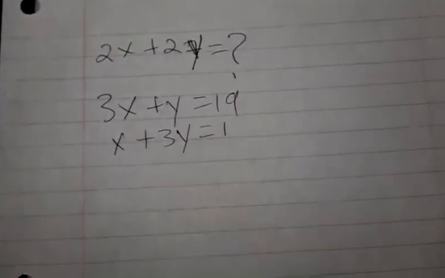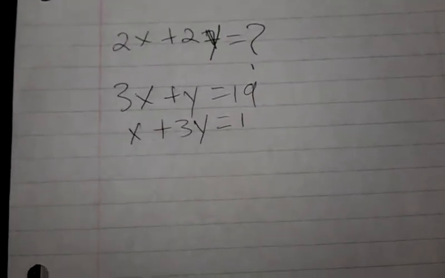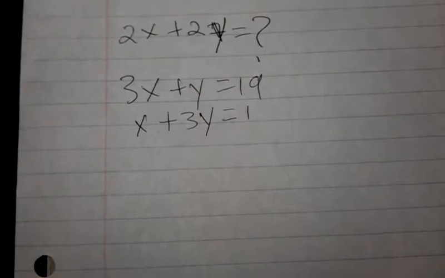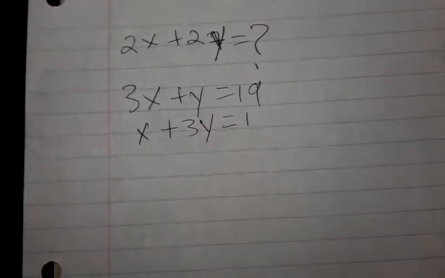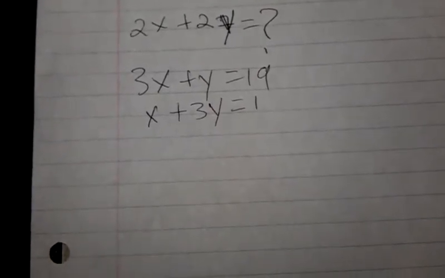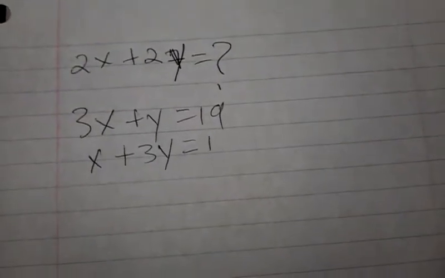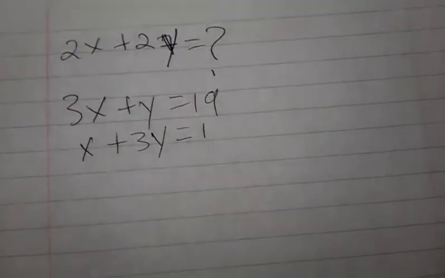We can do this in a couple of ways, by solving a system of equations. It's really easy to do. We can do this by substitution, elimination, or by graphing. But in this case, I want to try solving by substitution.